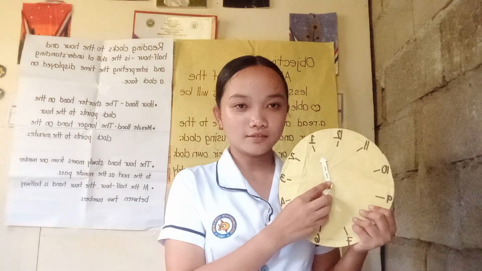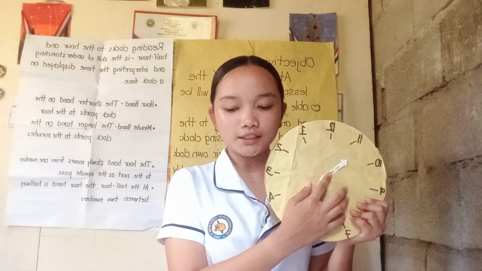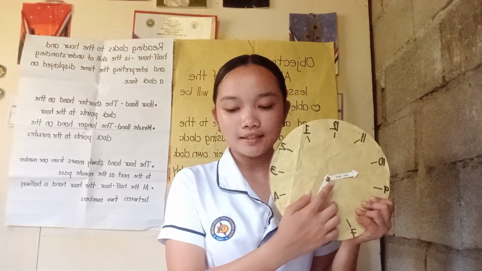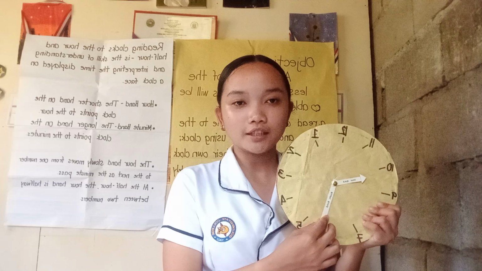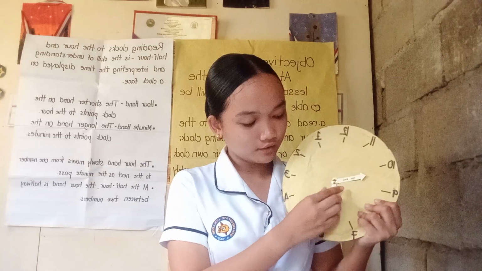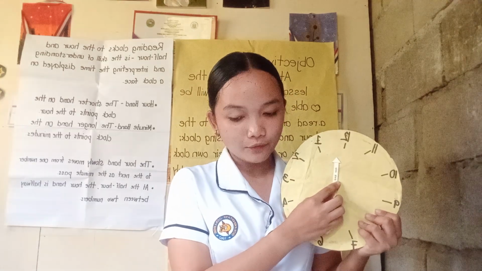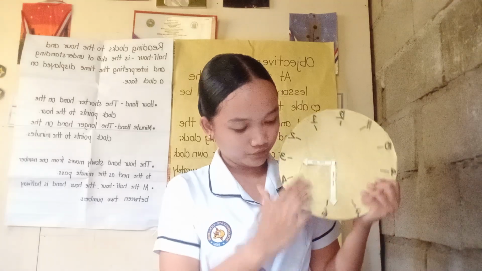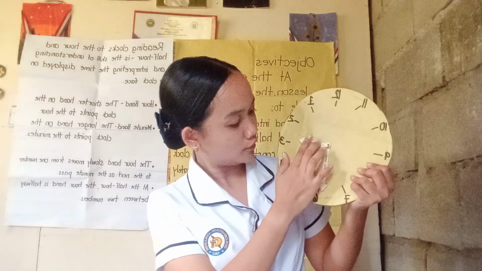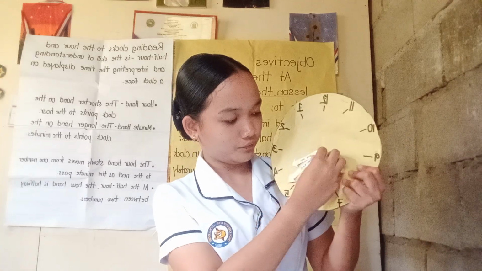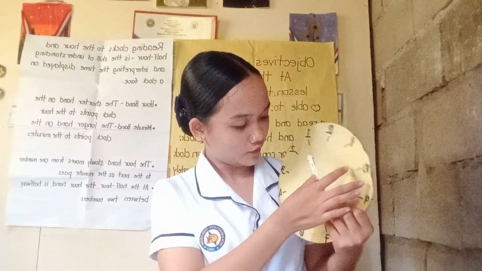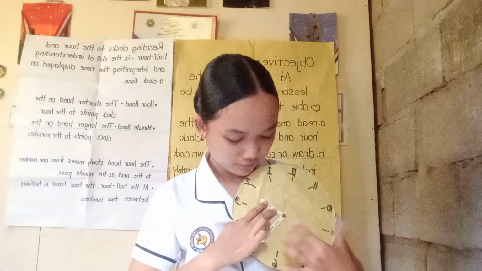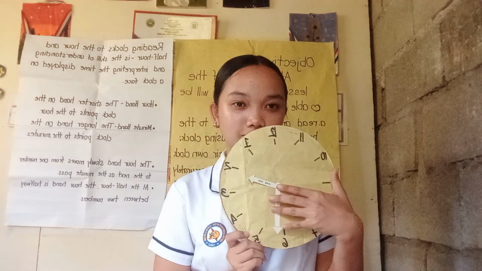The hour hand slowly moves from one number to the next as the minutes pass. At the half hour, the hour hand is halfway between two numbers. For example, 2:30.